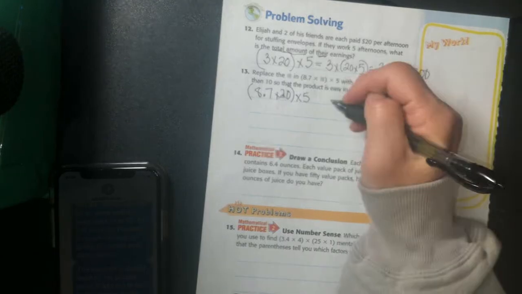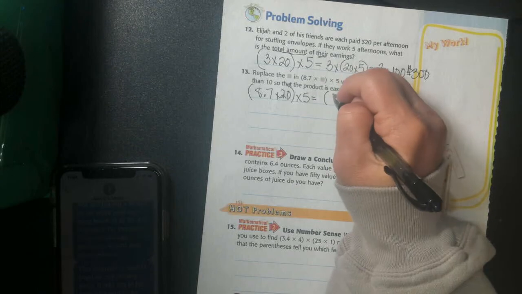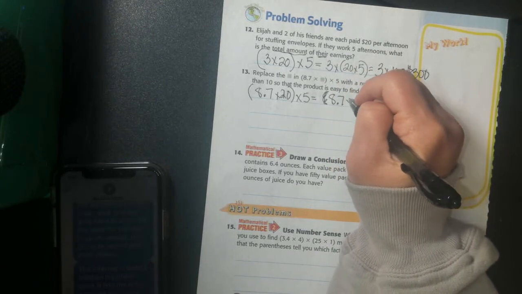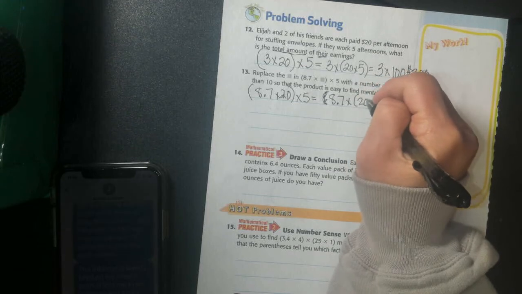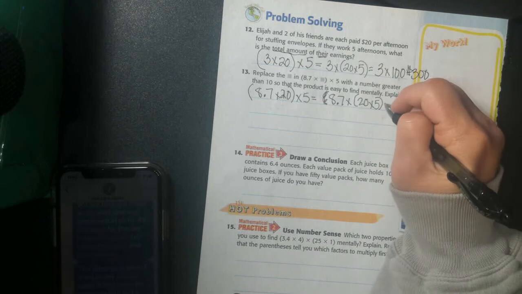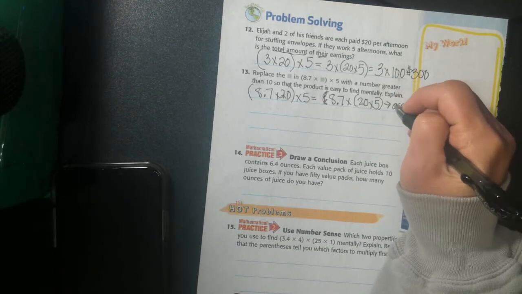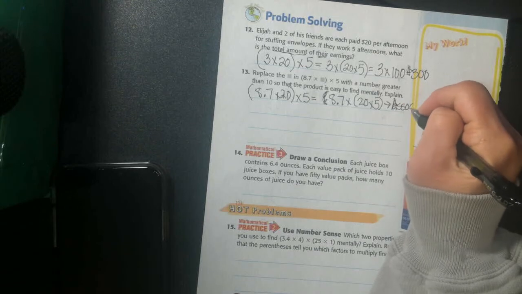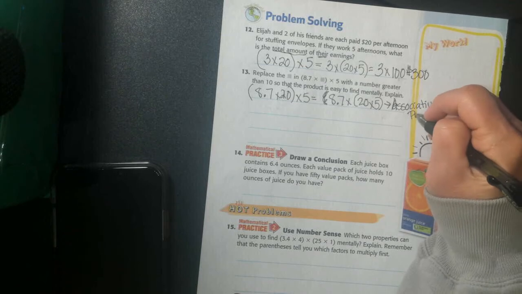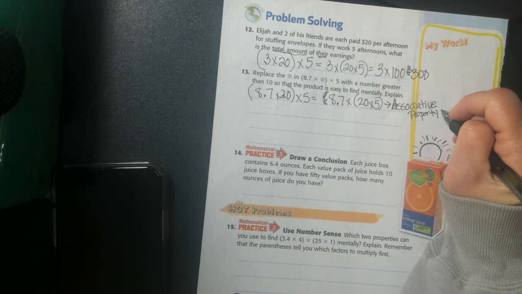Times 5. I'm going to rearrange it using my associative property. Oh, I don't need the parentheses either. I'm going to say 8.7 times 20 times 5. And maybe because it says explain, here's my explanation. I'm going to say Associative property, with a capital A since it's the name of the property. So if anyone was looking at this, they would know I explained it.